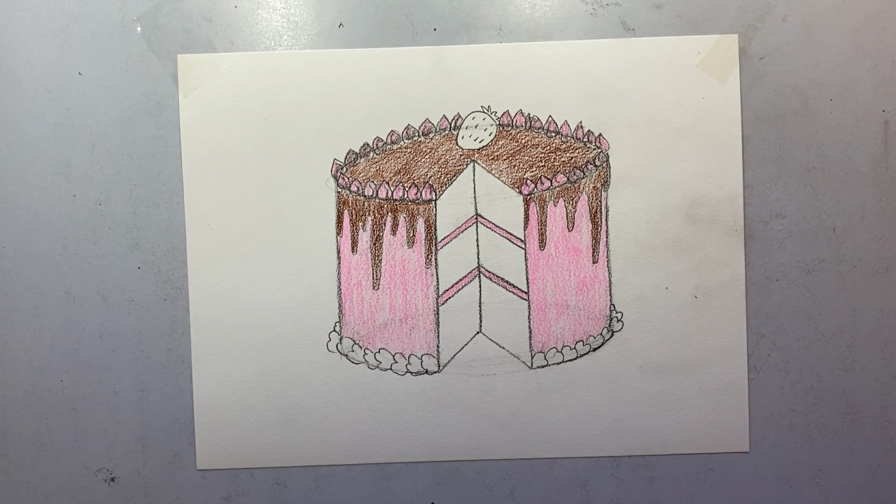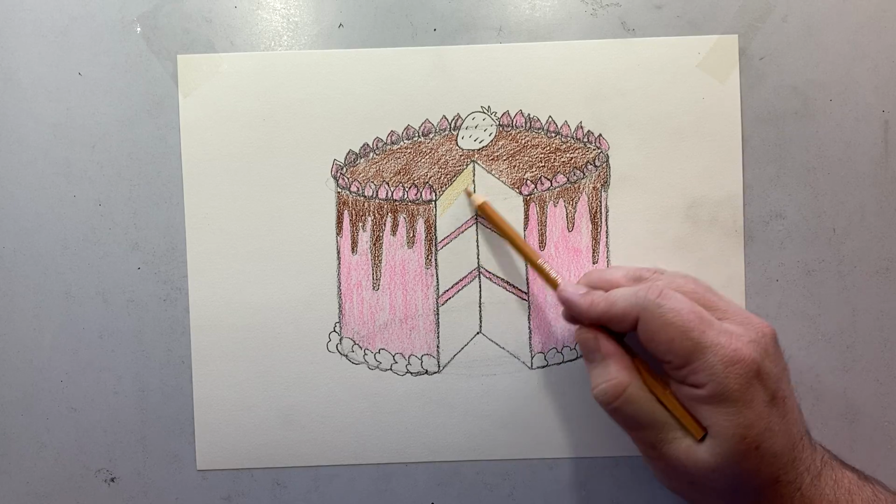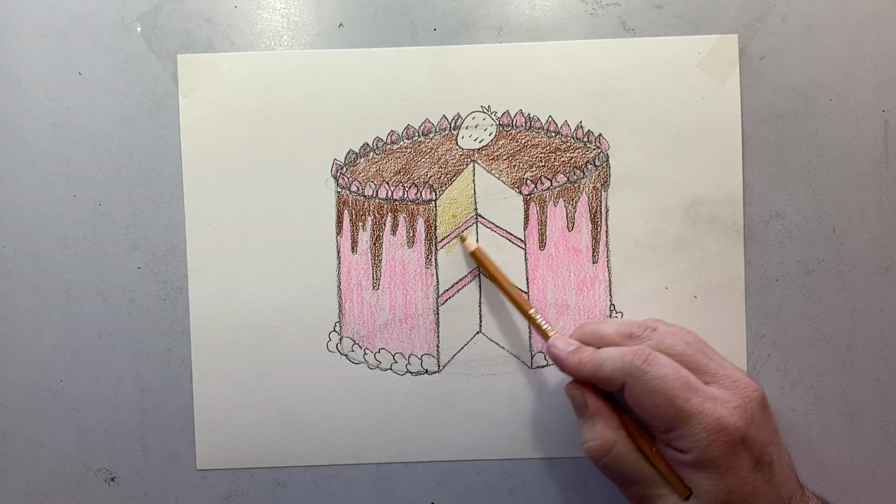And I think for the inside of my cake, I want a light tan that looks like a regular kind of cake color.